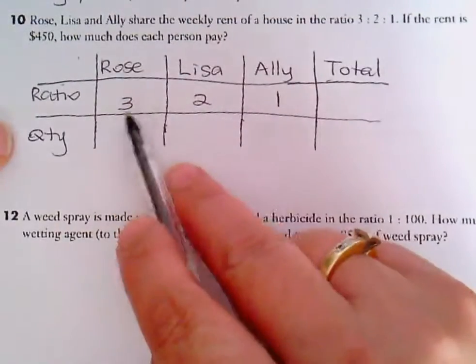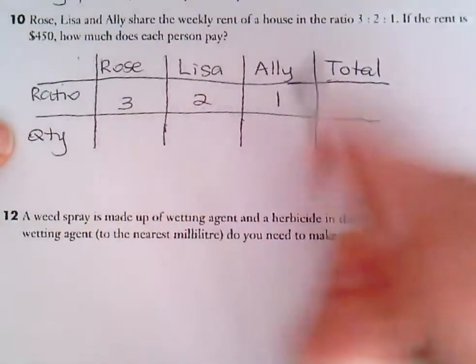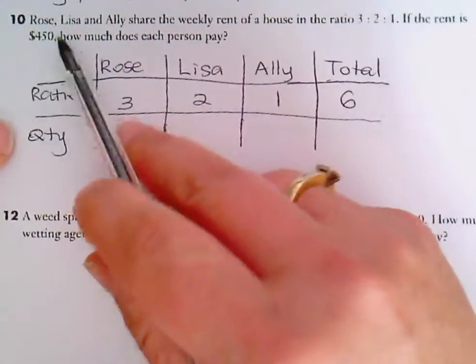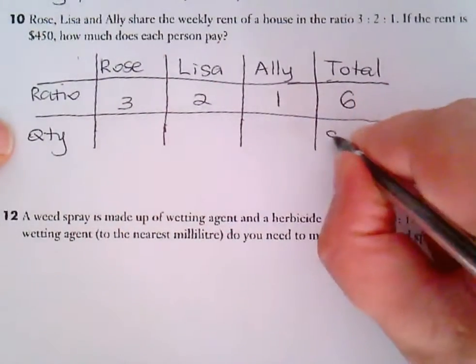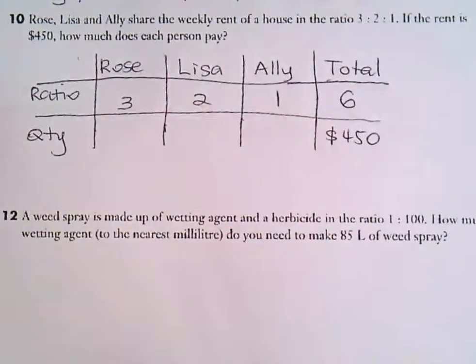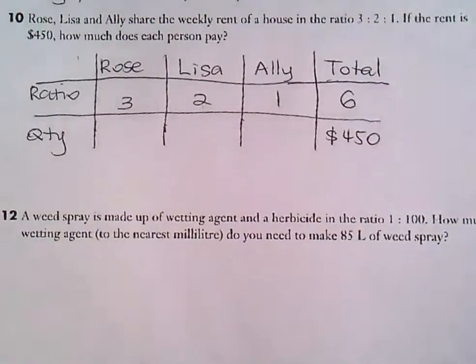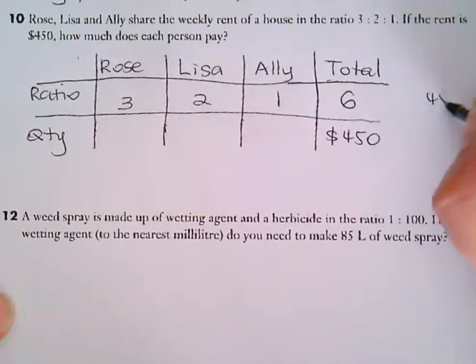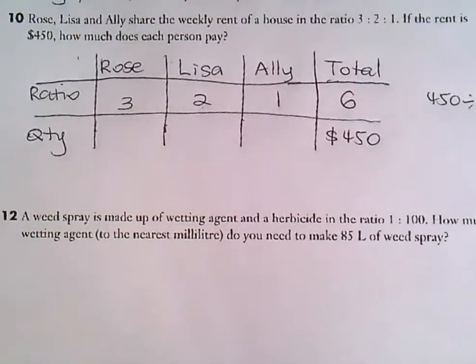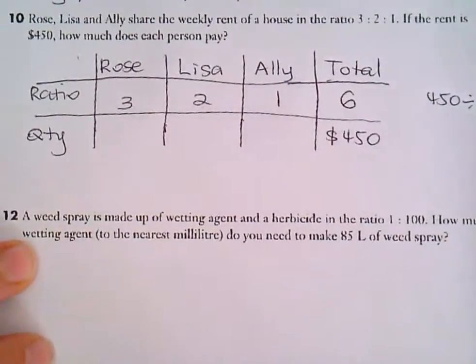That's the ratio. And it says if the rent is $450. So let's just add up the ratio parts. We've got 3, 4, 5, 6. Now the rent is $450. That is the total. That goes under the total column, which is $450. So 6 times something is $450. To work that out, we just go $450 divided by 6 is 75.